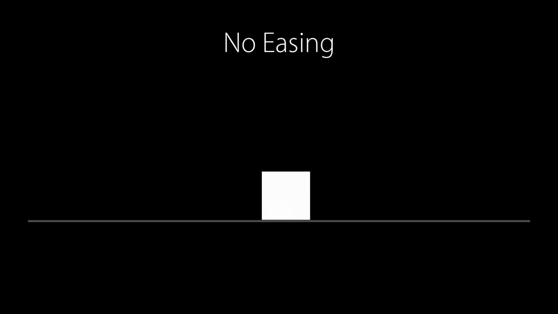Now, in the real world, objects don't tend to move at a perfectly even rate of speed. So when things move, we call that easing, slowing up and slowing down. So when things move without easing, they can seem really unnatural.